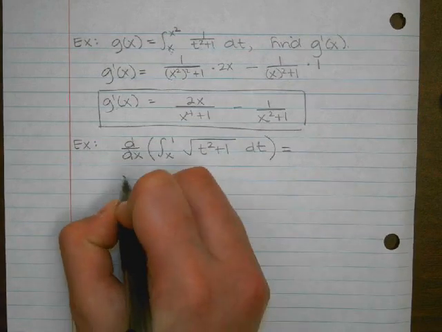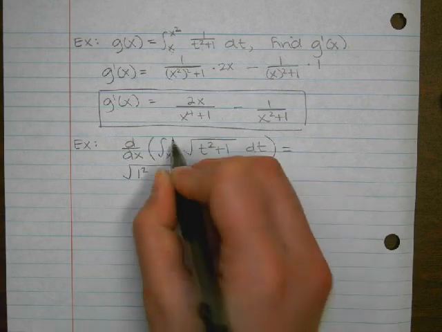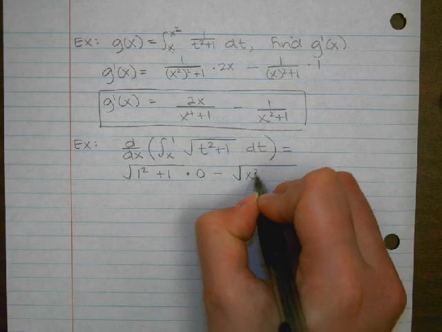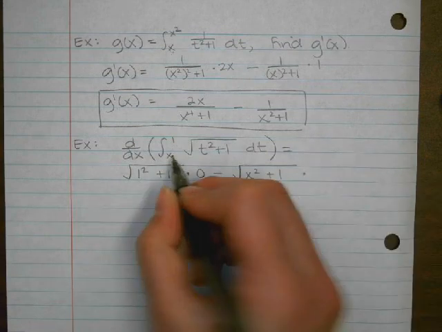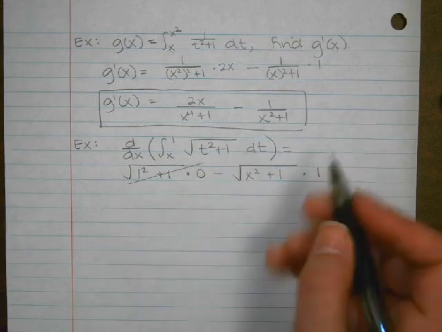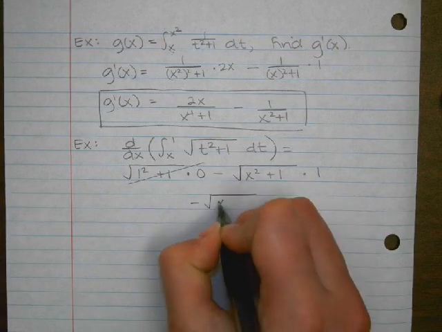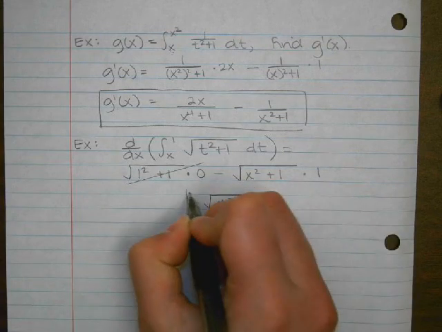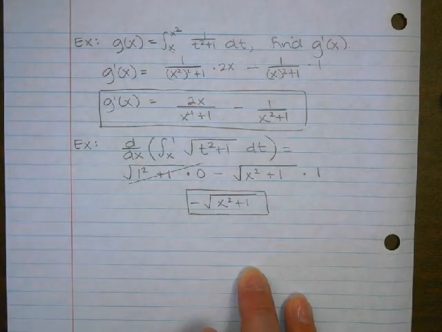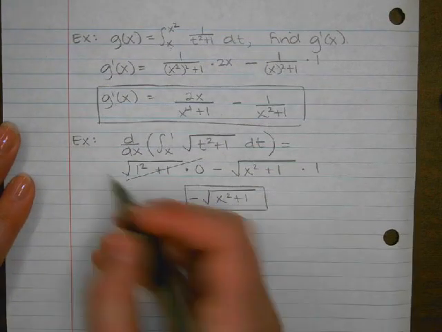So I'm going to go ahead and just plug the 1 in. 1 squared plus 1 times the derivative of 1 is 0, minus x squared plus 1 times the derivative of x is 1. And so that zeroes out, and we just get negative square root of x squared plus 1. And it's not that a function equals that, it's just the derivative of this expression happens to be this other expression.